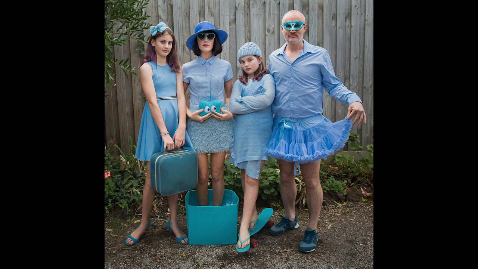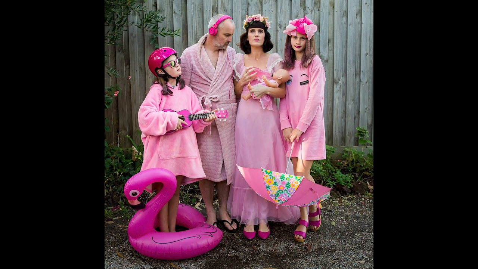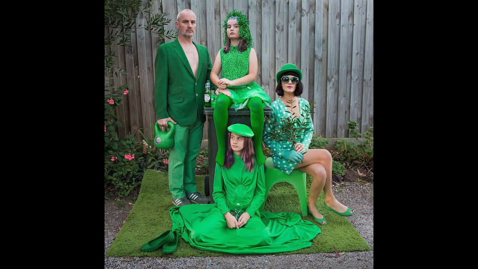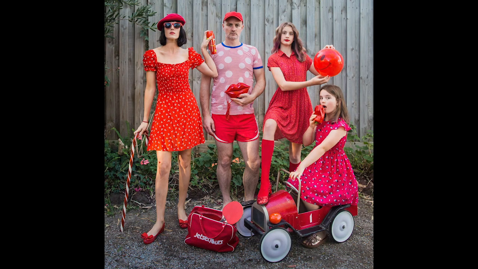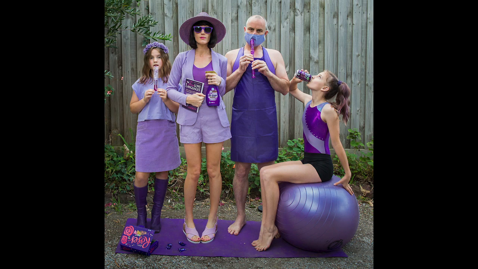The first few are actually not my artwork, but really cool images that I found online. I will leave the name of the artist in the description box. And these are monochromatic family photographs. How fun is this project? I would love to do something like this with my family sometime too.